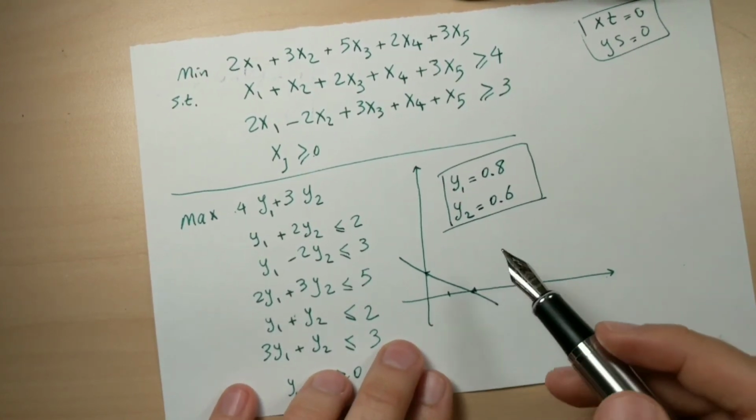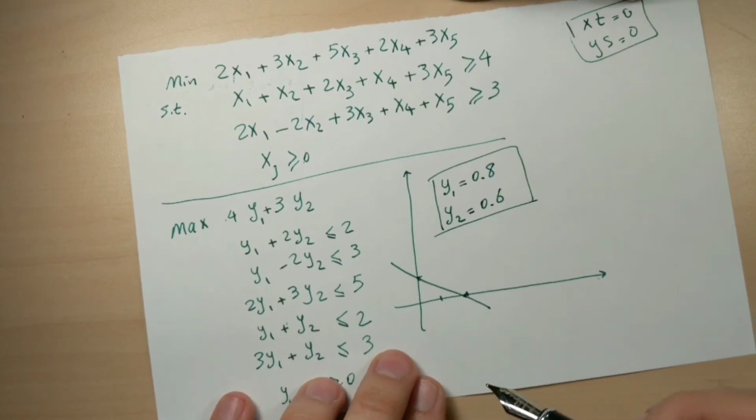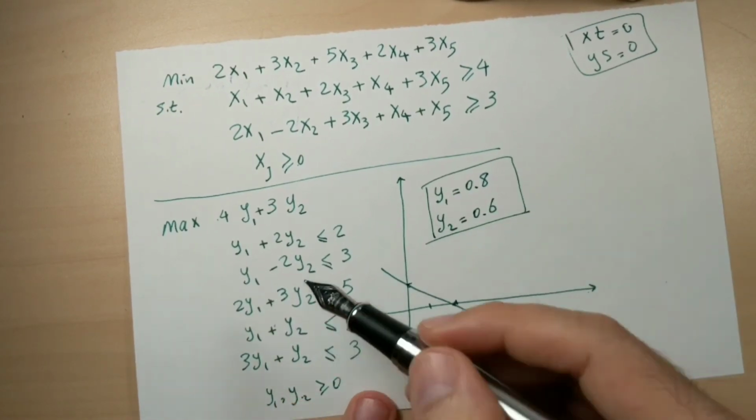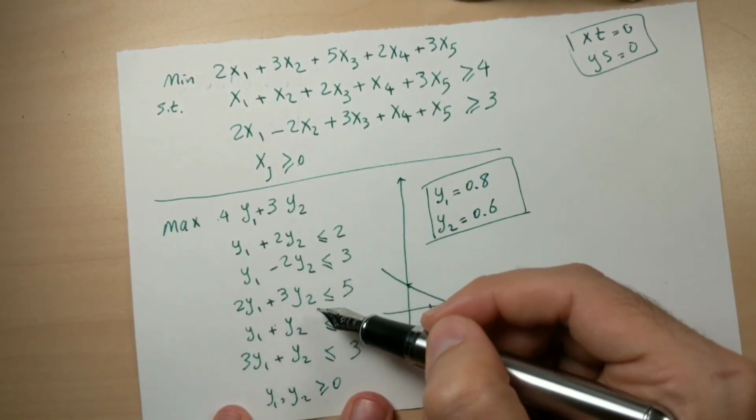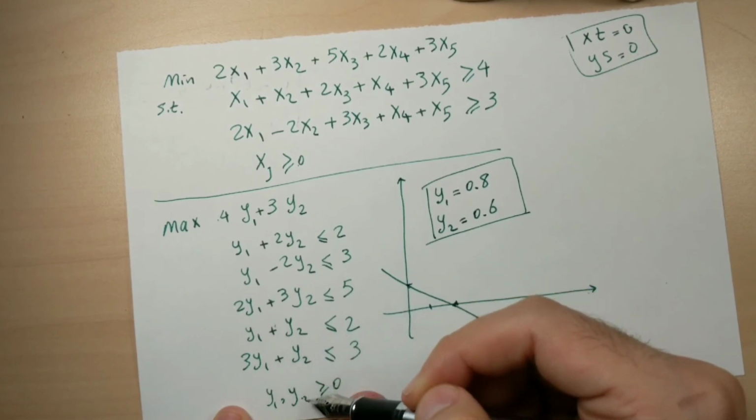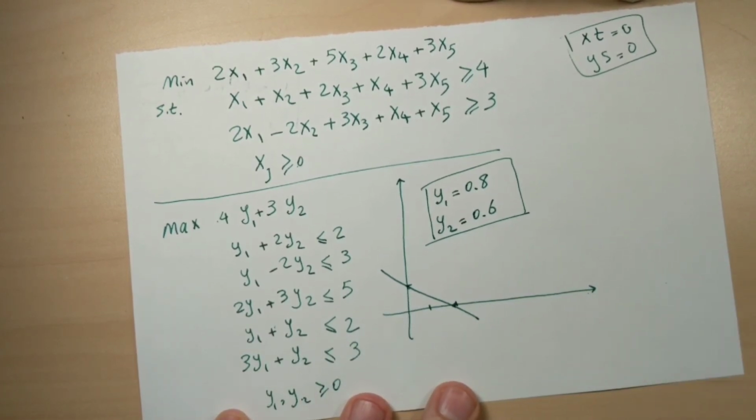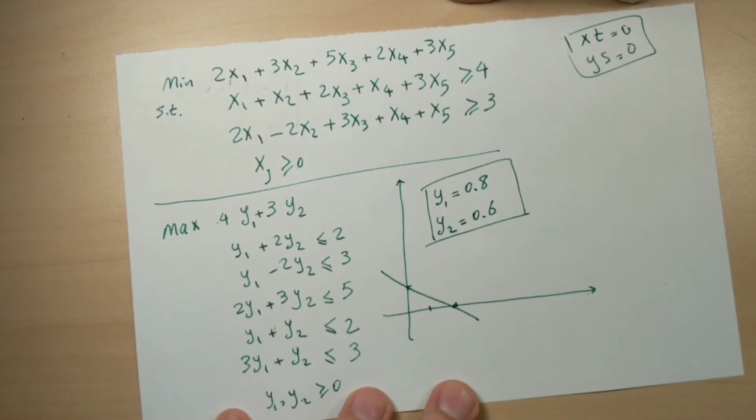Through the graphical method we could find y1 and y2. From y1 and y2 you can find t1, t2, t3, t4 and t5. You don't need to calculate all of those t's, you just need to check which ones are positive values and which ones are 0.